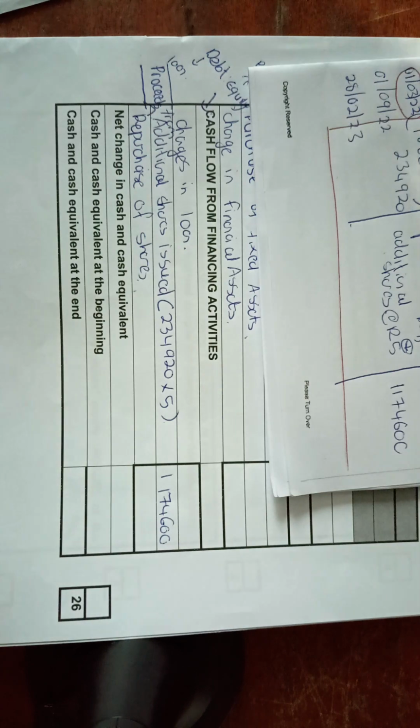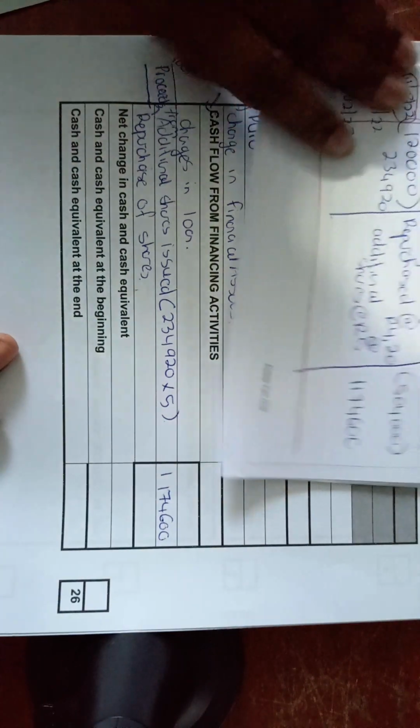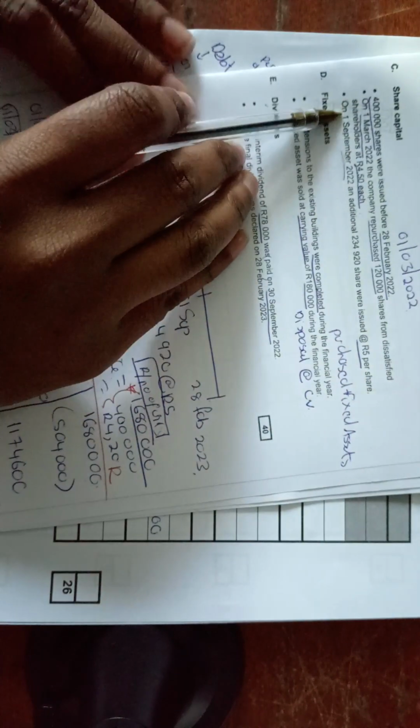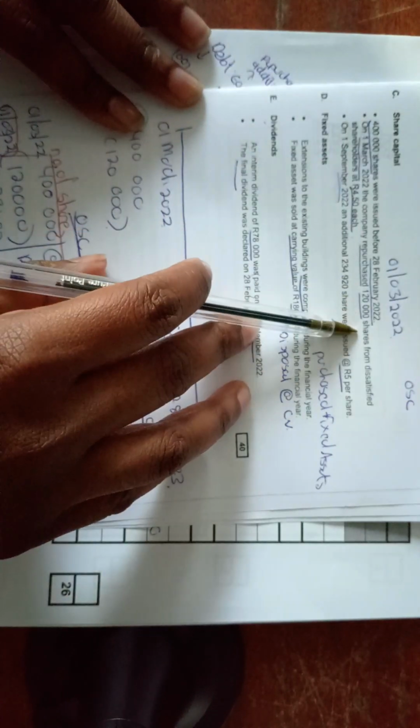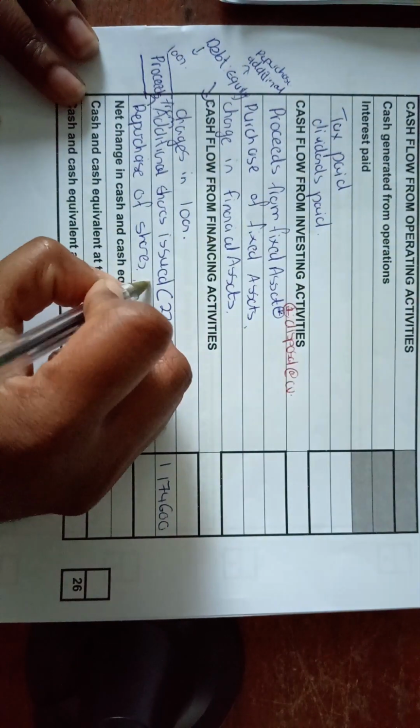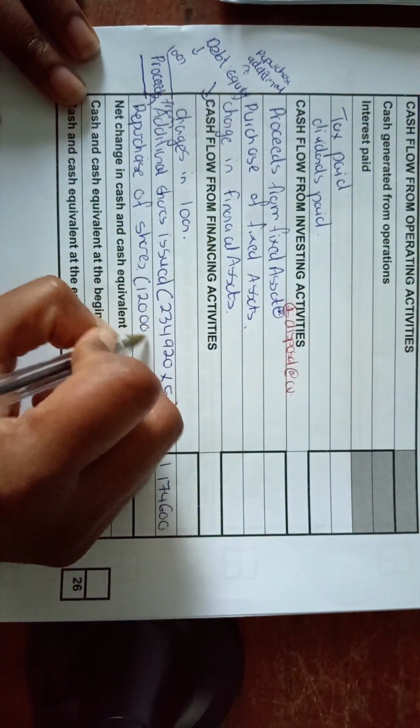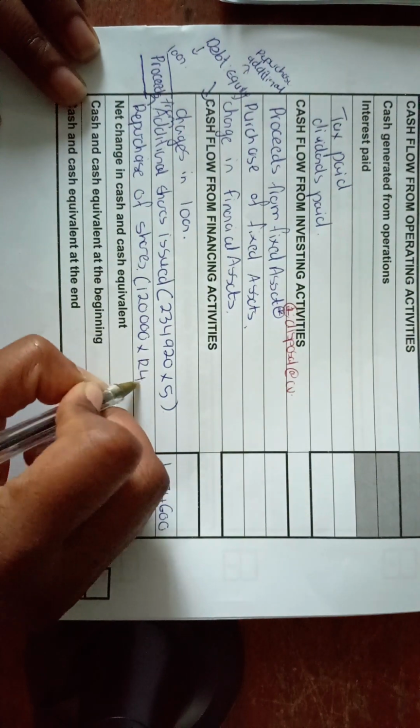Remember that this entire cash flow statement is about the money that came in and the money that left. So how much money left? It says on the 1st of March, we repurchased 120,000 shares at 4.50 per share. So we're going to say 120,000 times 4.50.